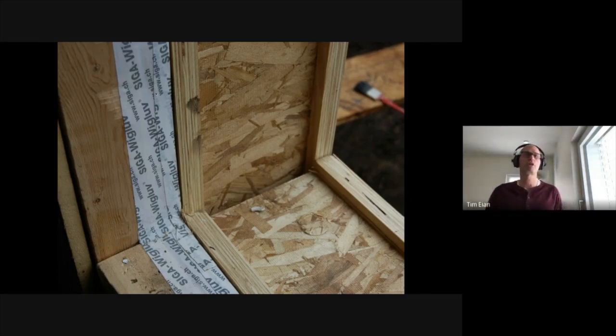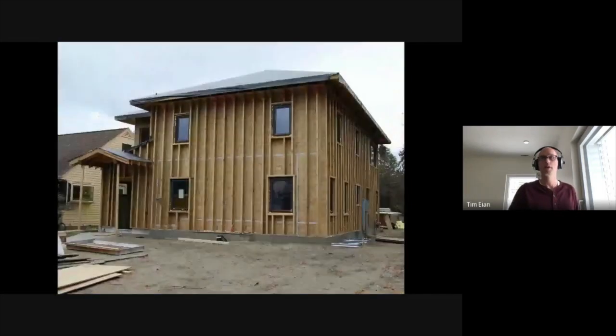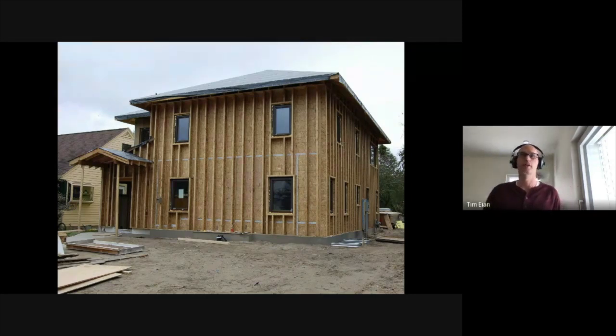Use the original structural sheathing as an air barrier, tape it to your rough opening, add another cavity to the outside, fill it all up. This is what that looks like when you look at the whole box. This is, by the way, that retrofit. I know it looks like new construction, but there is actually an 85-year-old building in the middle of that.